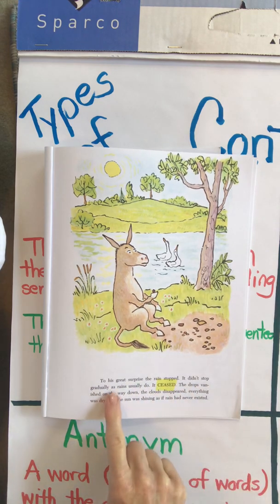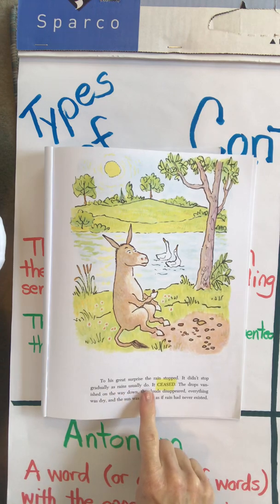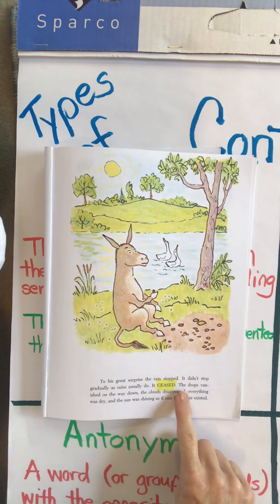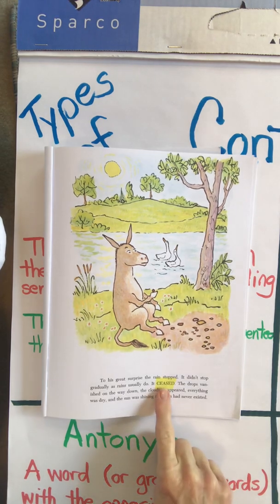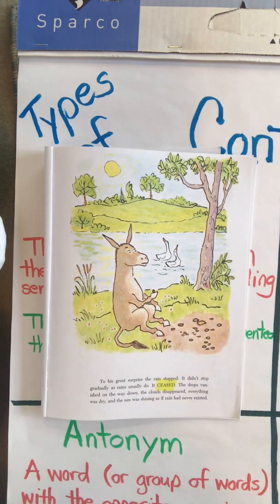It didn't stop gradually as rains usually do. It ceased. I'm not really sure. I think I kind of know what the word ceased means, but I'm not positive. So let me see if I can find some clues in the text around that word to help me figure out what the word ceased means.